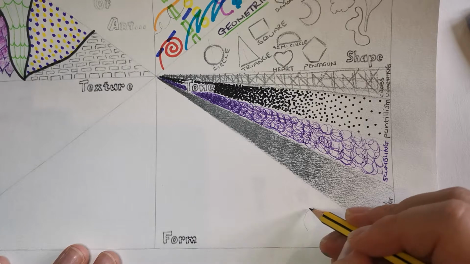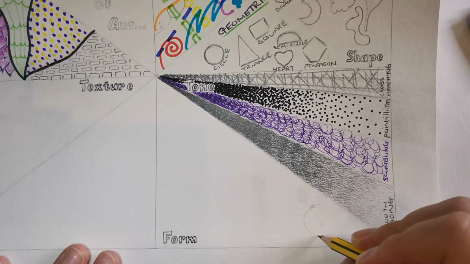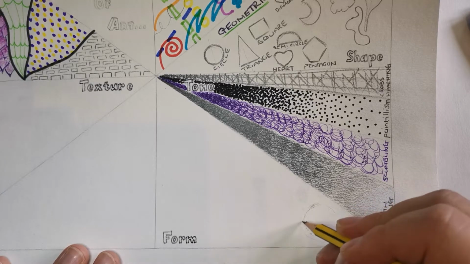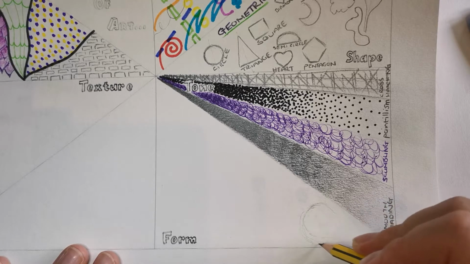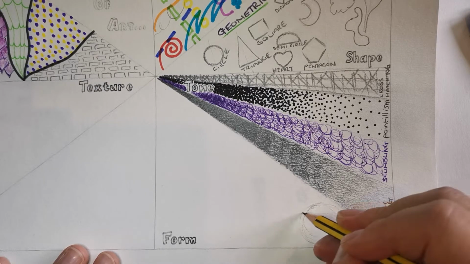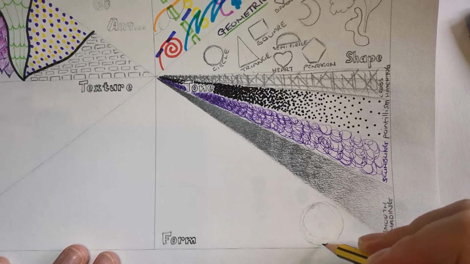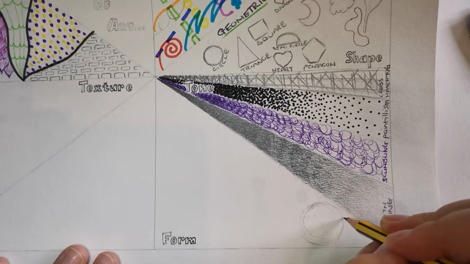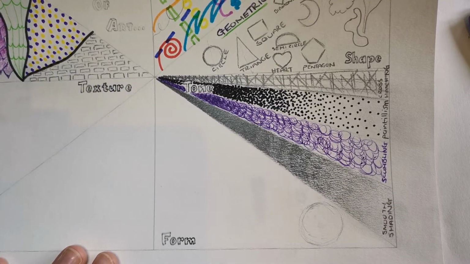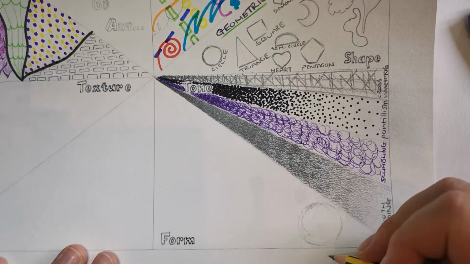Now these are quite tricky to draw, so remember, just sketch it just to get your shape nice and accurate. There we go, I'm quite happy with that. So it is just sketchy for now.